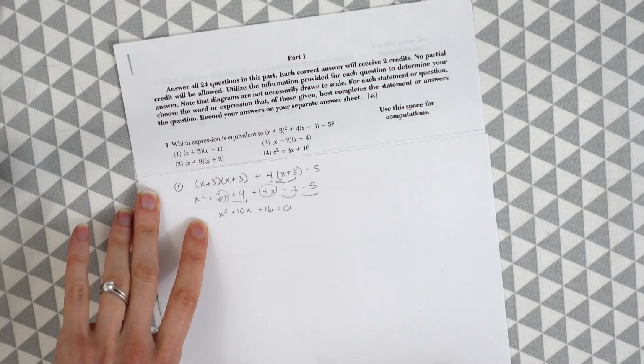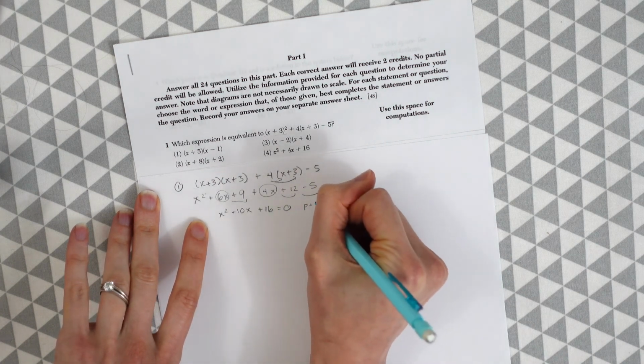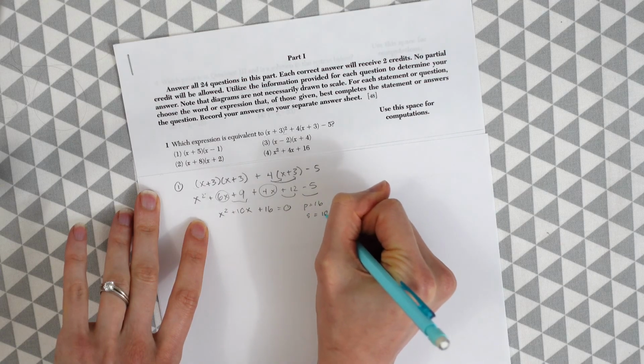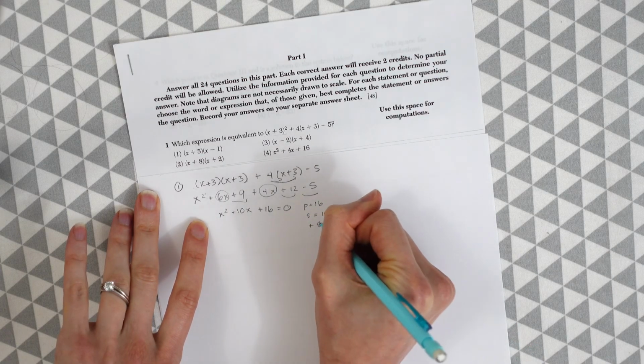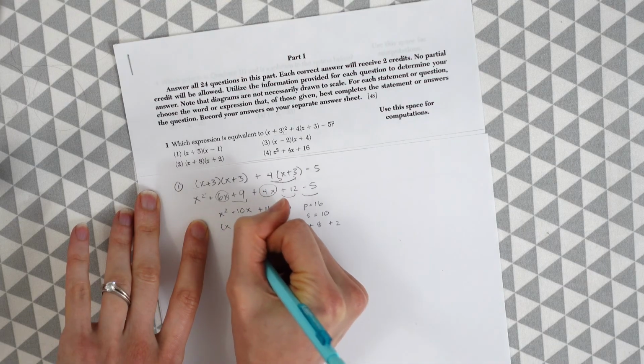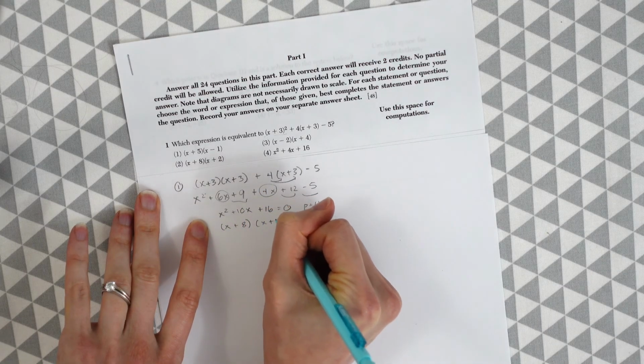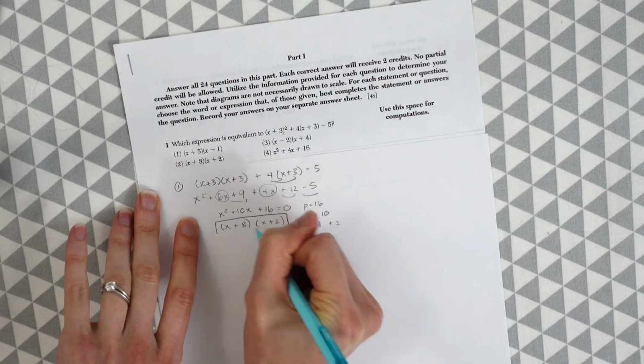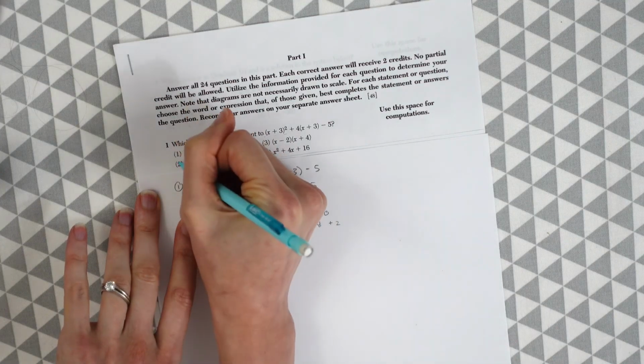And now we can factor this using product sum. So the product is 16, the sum is 10, and we'll end up getting 8 and 2. So we have (x + 8)(x + 2), which is choice number 2.